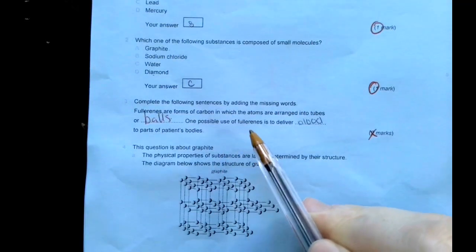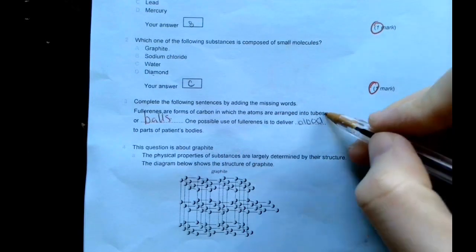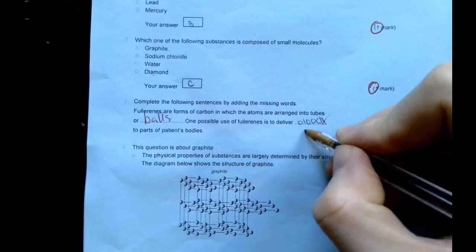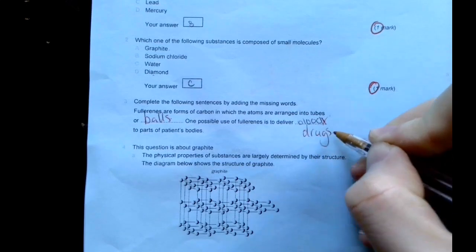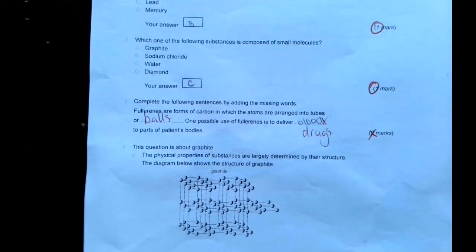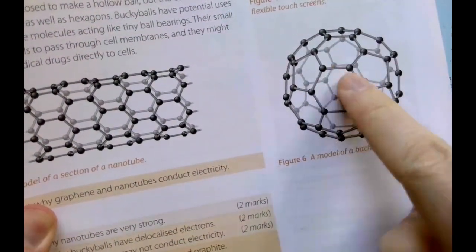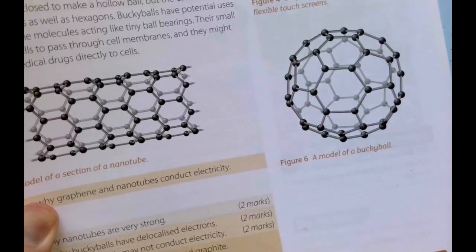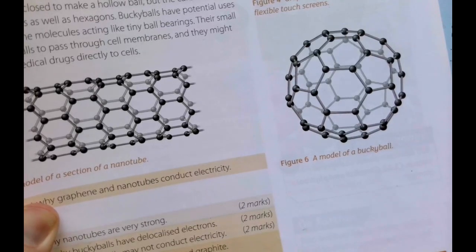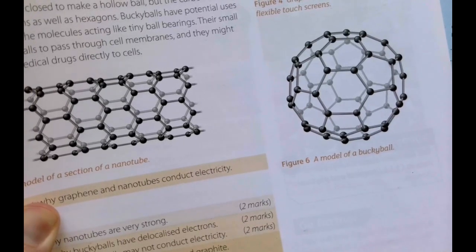One possible use of fullerenes is to deliver, not blood, unfortunately, but drugs. So how that works is the drug can be put inside this as a kind of cage, which can then be transported into a particular location in the body.